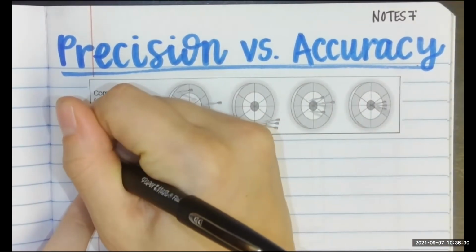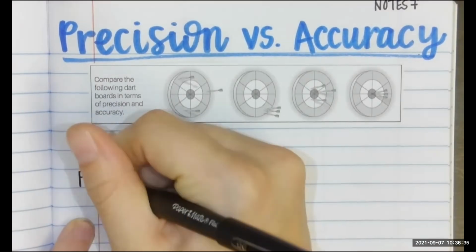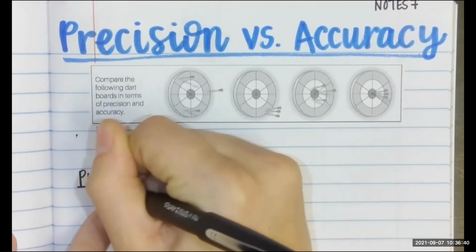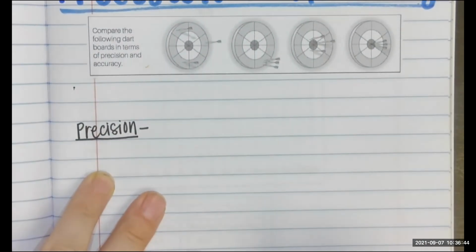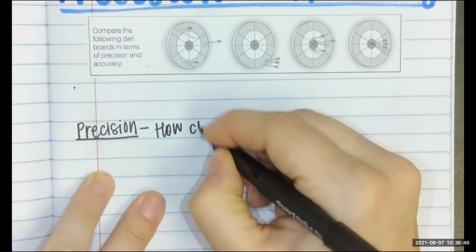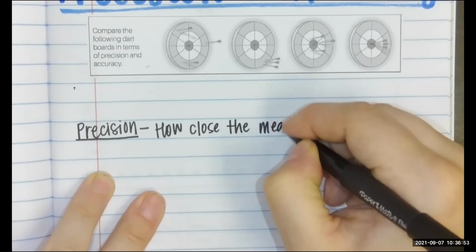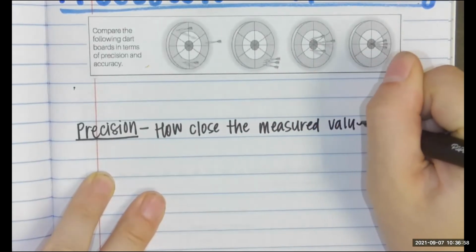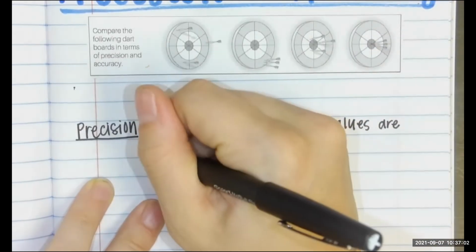So precision, actually leave a couple of spaces here, skip some lines. Precision refers to how close the measured values are relative to one another.